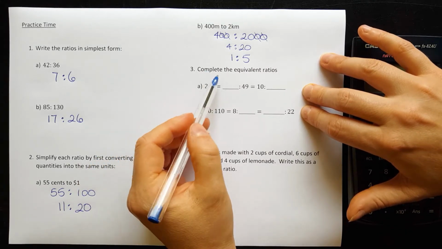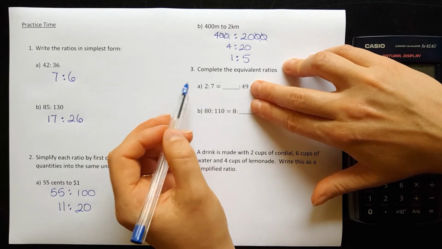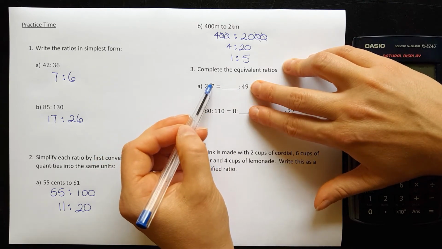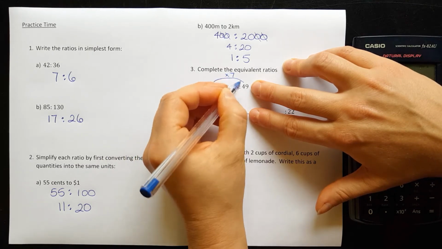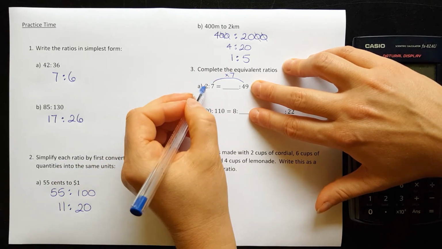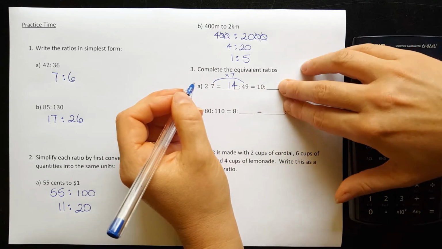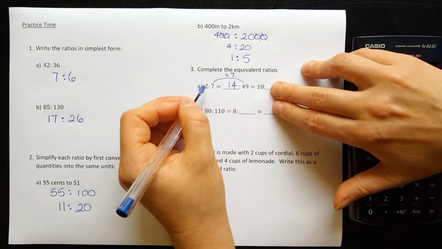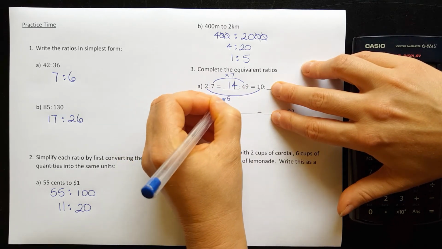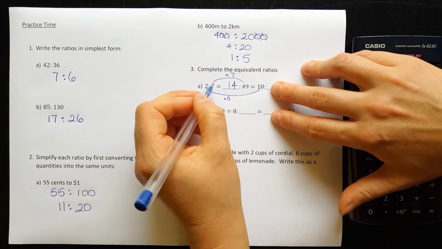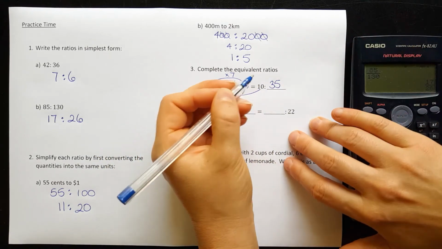Question 3 is our equivalent ratios. We're trying to fill in the blanks here. So for this first equivalent ratio, we have the second number. So if I start with a 7, I would need to multiply that by 7 to get 49. So let's multiply 2 by 7 and we get 14. For the second one, we have the first number. So 2 times 5 would give us 10. So times 7 by 5 and you should get 35 in there.